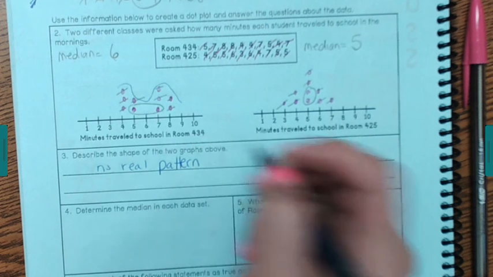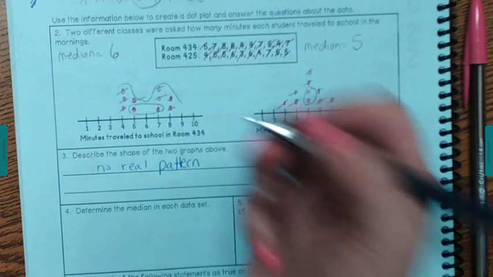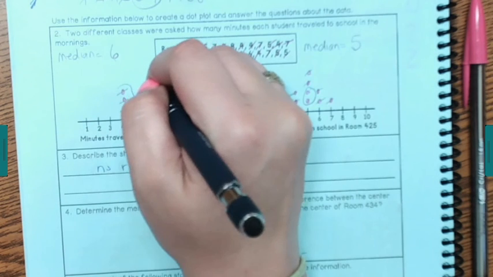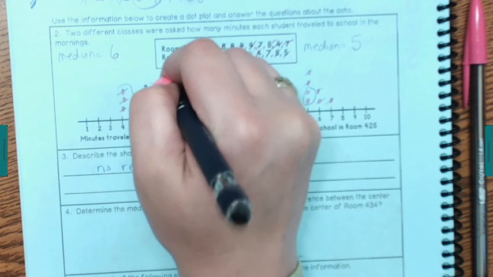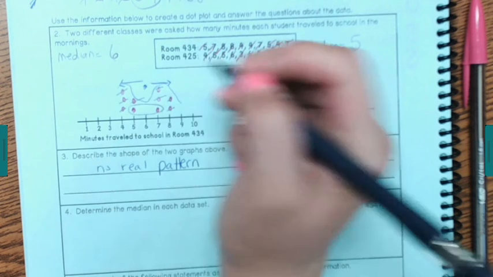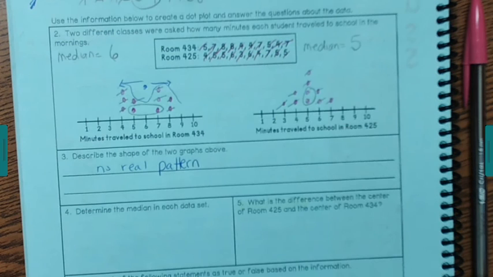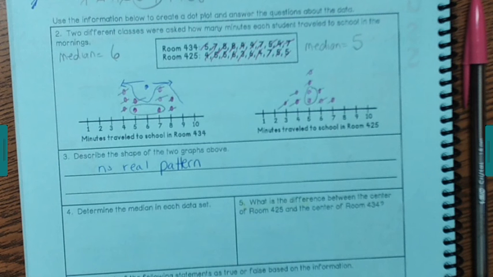Because if the center is 6, is it farther on one side than the other? No. Yeah, it's the same on both sides. So it's not symmetric, but it's also not skewed.